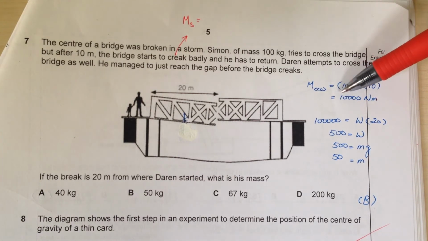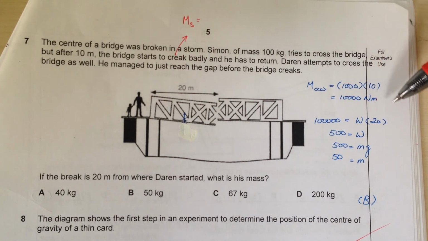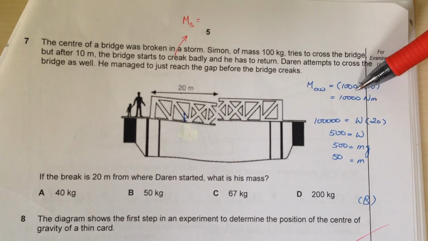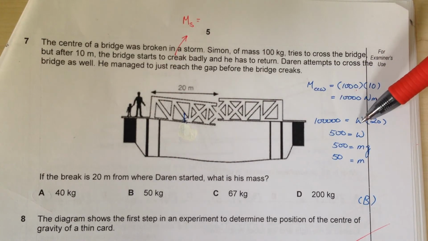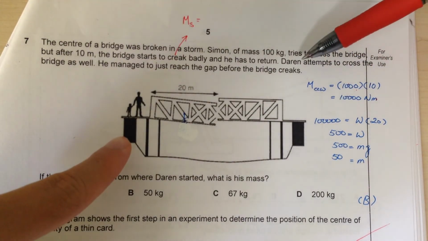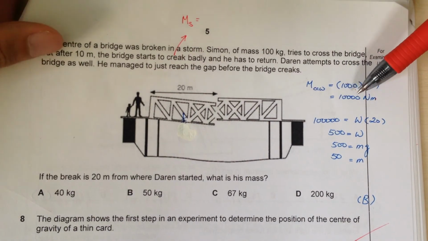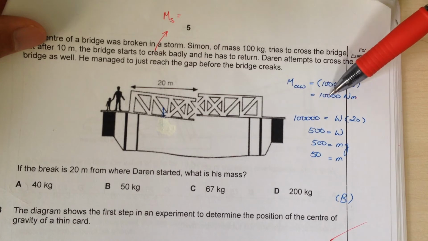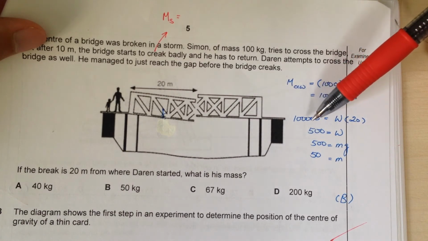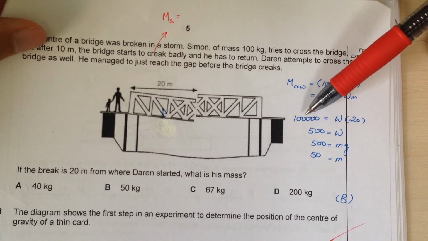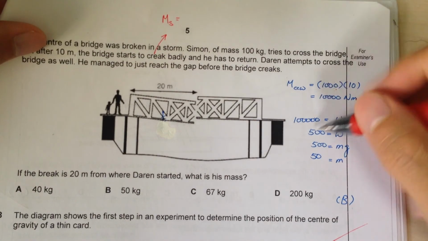So you know that the bridge can only support a moment of 10,000 Newton meter. With this understanding, you can then calculate the weight of the smaller man, Darren. This 10,000 is the breaking limit. Why do I have it here? 1, 2, 3, 4. I have written one more zero here.